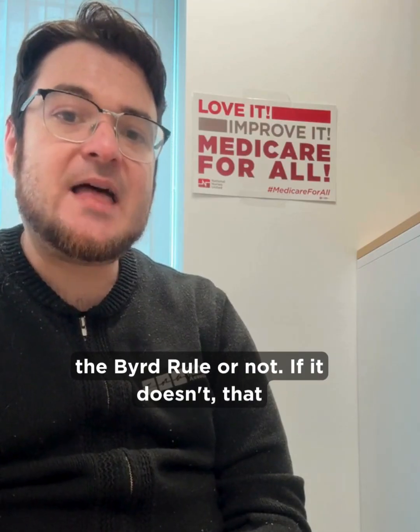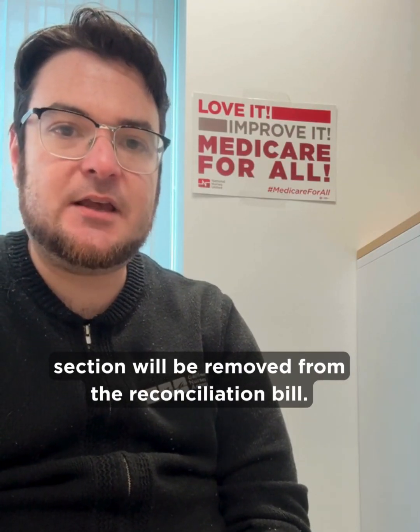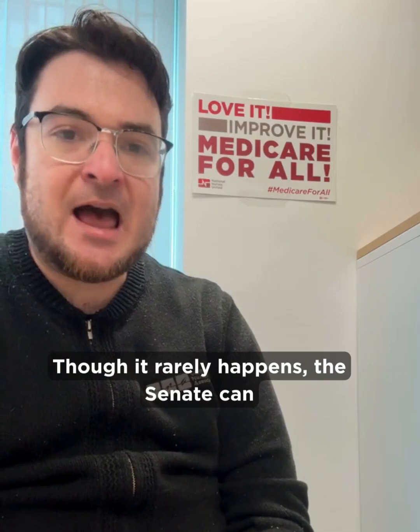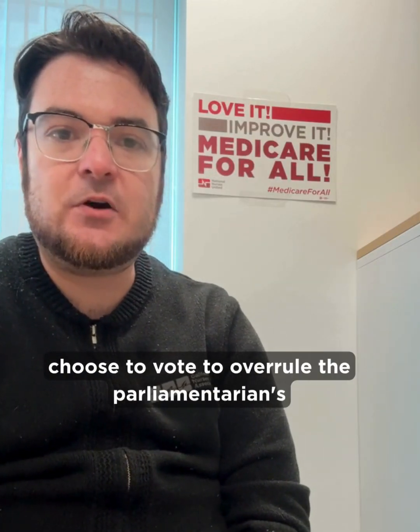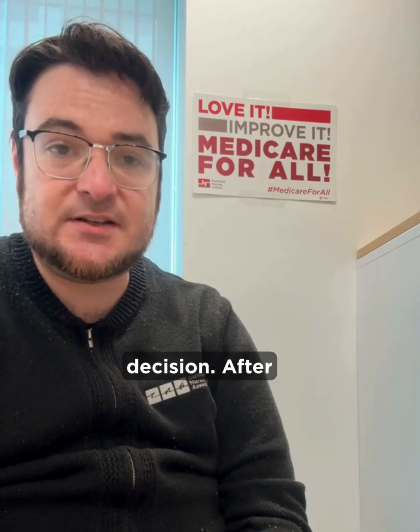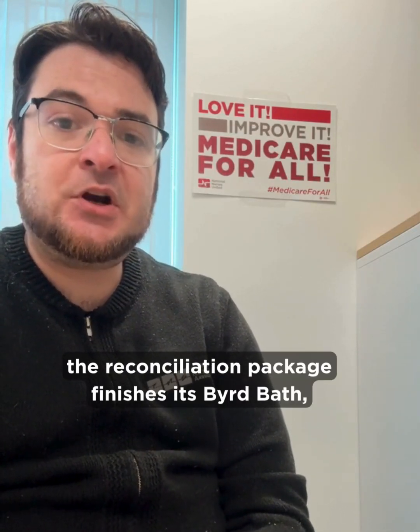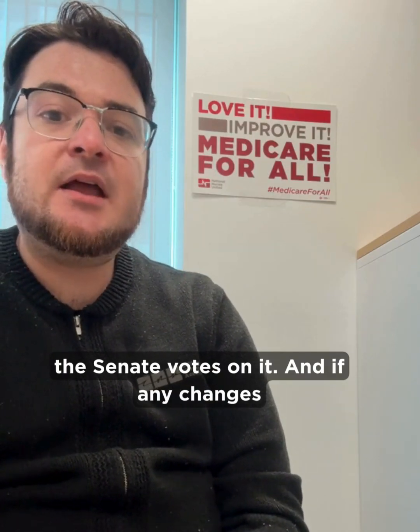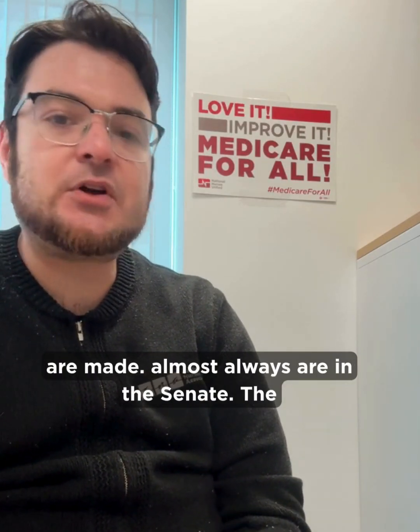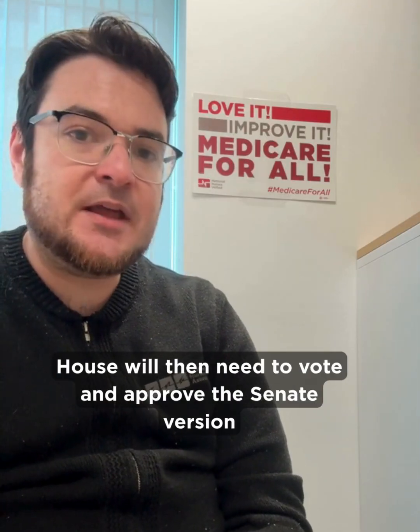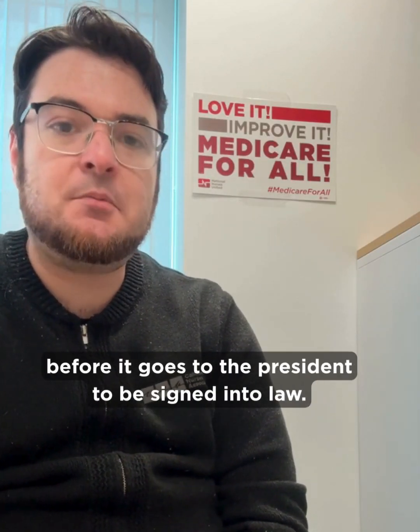If it doesn't, that section will be removed from the reconciliation bill. Though it rarely happens, the Senate can choose to vote to overrule the parliamentarian's decision. After the reconciliation package finishes its bird bath, the Senate votes on it. And if any changes are made, which there almost always are in the Senate, the House will then need to vote and approve the Senate version before it goes to the president to be signed into law.